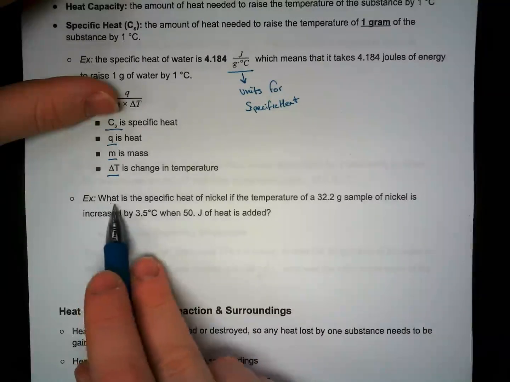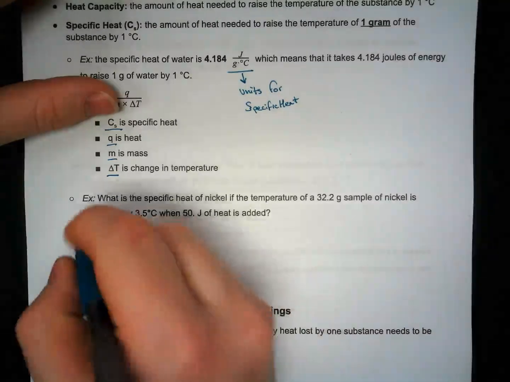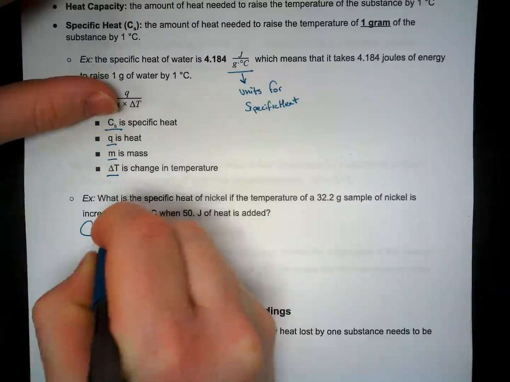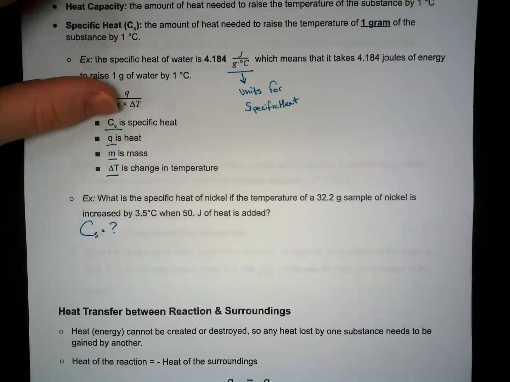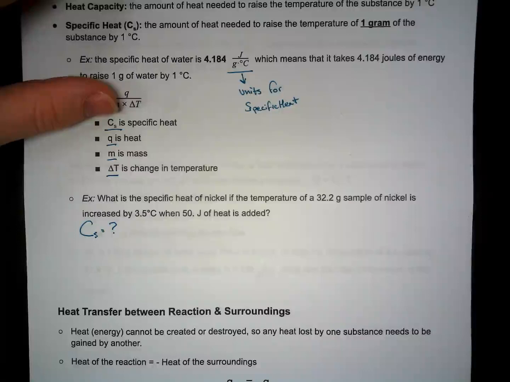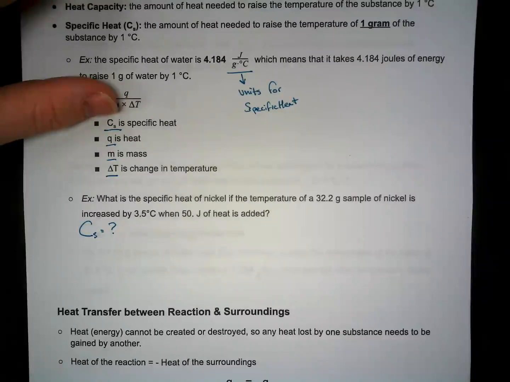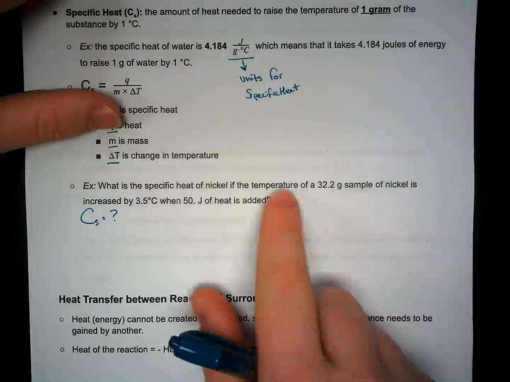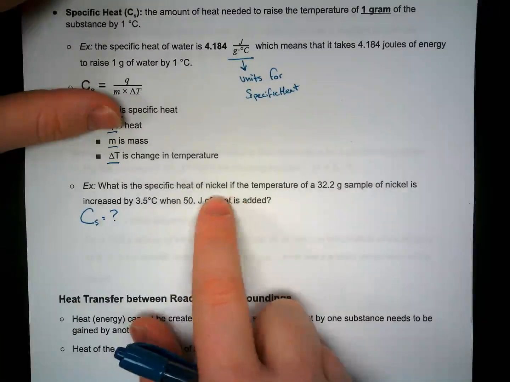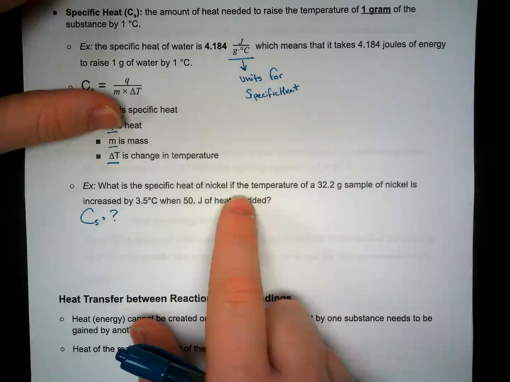So let's see. What is the specific heat of nickel? It looks like we're trying to find the specific heat of nickel. So what I'm going to do is write C sub S equals question mark. I don't know what this is, and that's what I'm going to be solving for. Okay, so we're looking for the specific heat, and here's the condition.